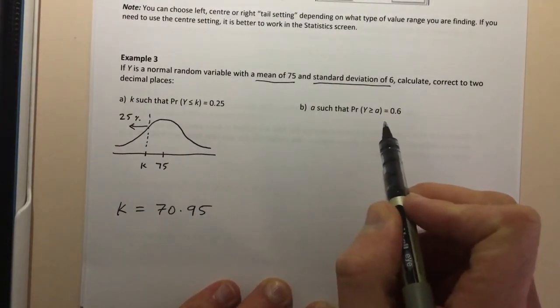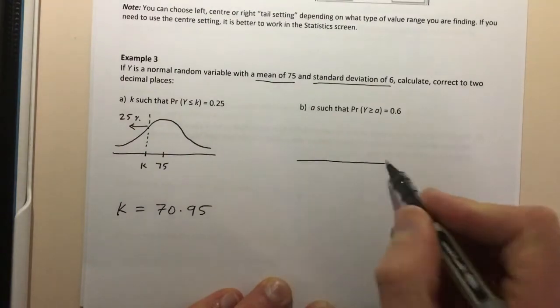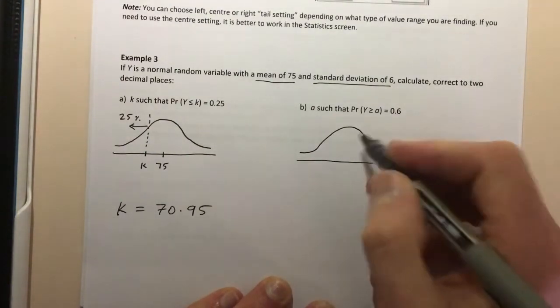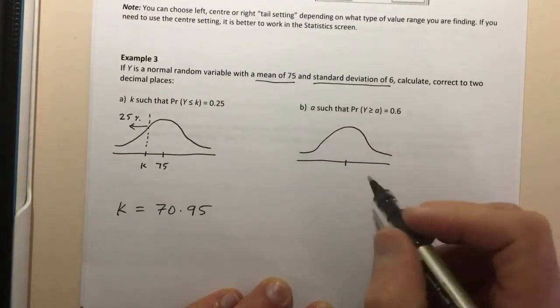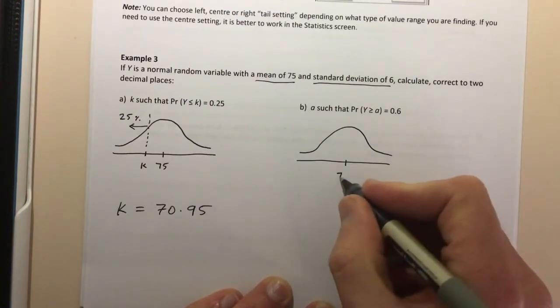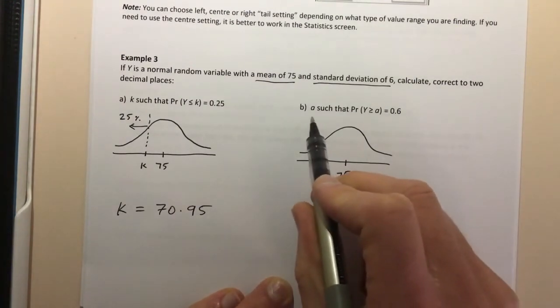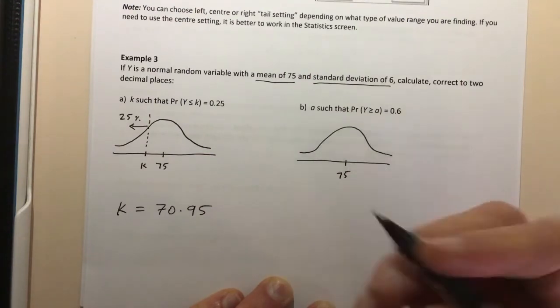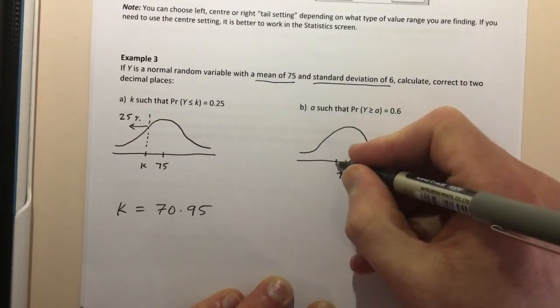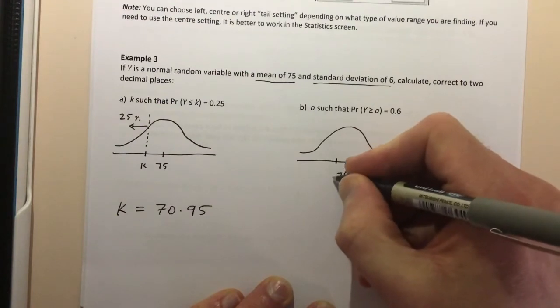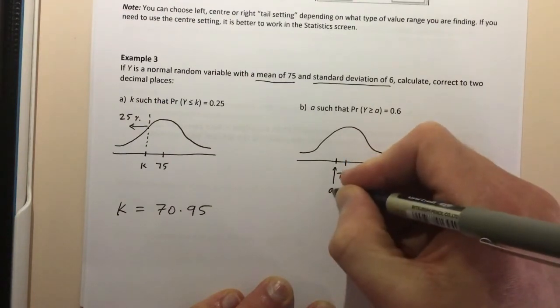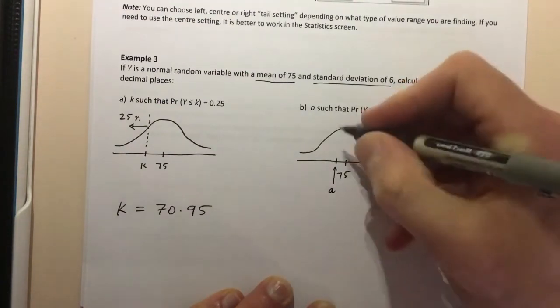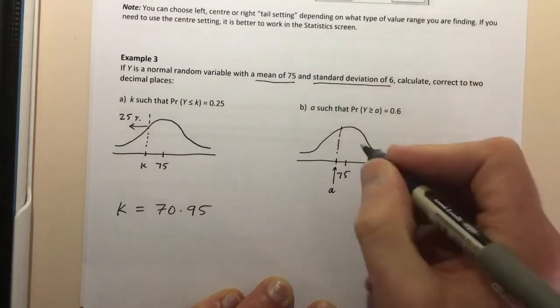Okay. Part B, similar question, but this is just saying there's some value a such that the probability that y is greater than or equal to a is equal to 0.6. Again, well, that's a pretty terrible normal distribution, but even a bad sketch is better than none. So if our mean is 75, and we're saying there's some value a where the probability that we're greater than or equal to a is equal to 0.6. Well, another way of saying that is, if there's a along this x-axis, the probability that we're greater than a is 60%.